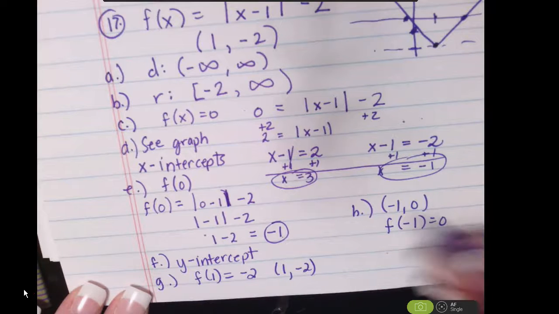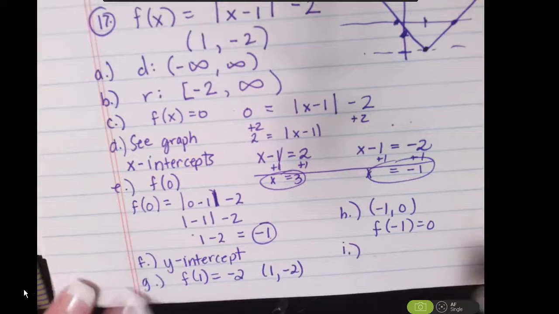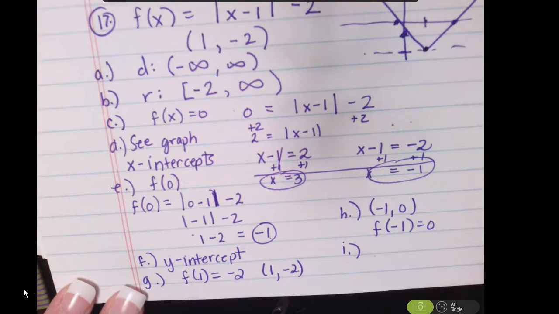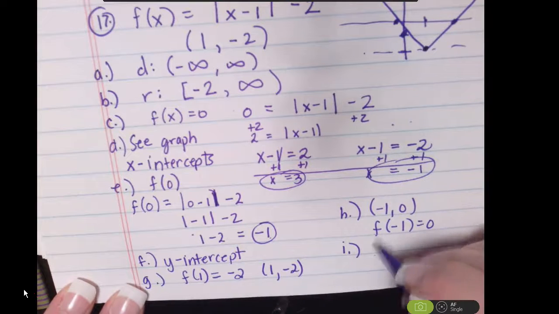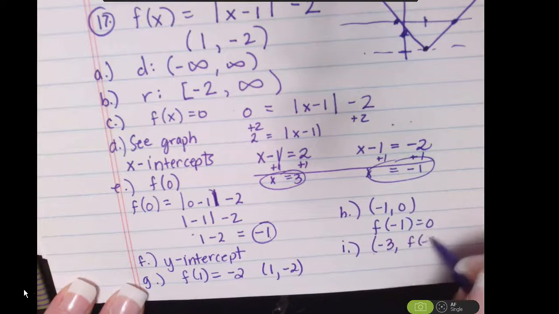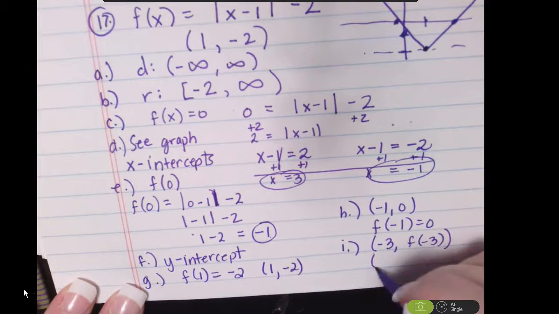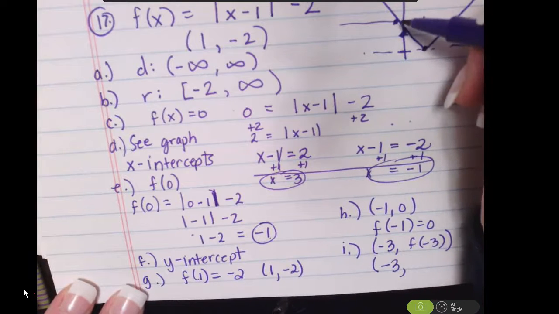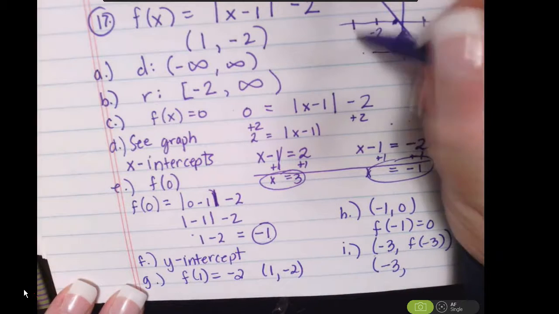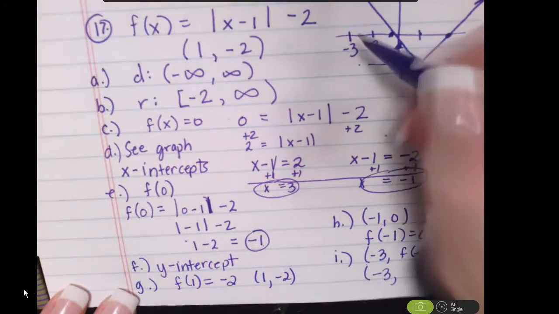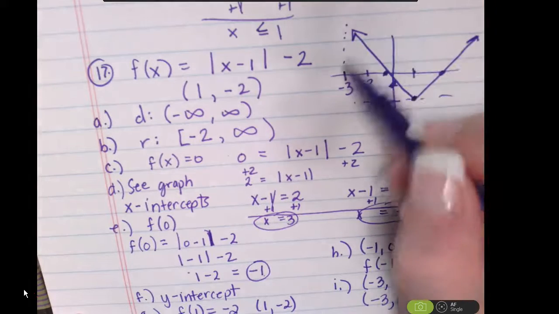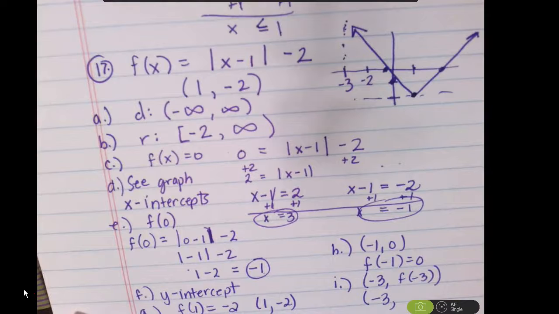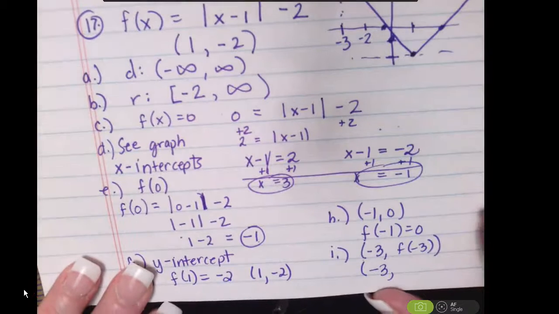The coordinates, so now I'm looking at I. The coordinates of the point on the graph of f at which x equals negative 3 can be labeled negative 3 comma f of negative 3, or negative 3 comma what? I think what they're asking is, of course their picture doesn't show where the graph is at negative 3. I would have to substitute negative 3 into the function in order to find that out. So let me go ahead and do that.